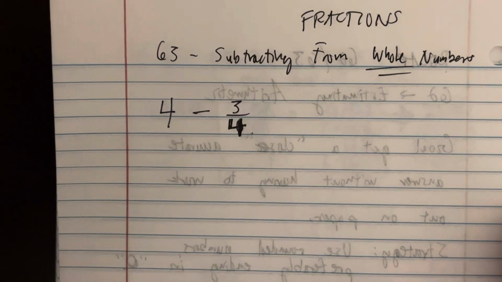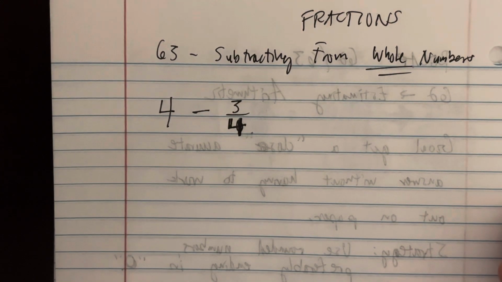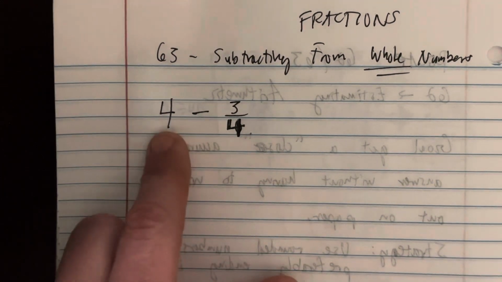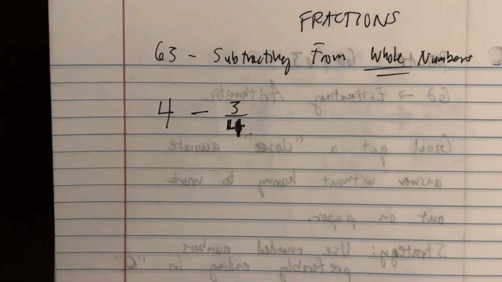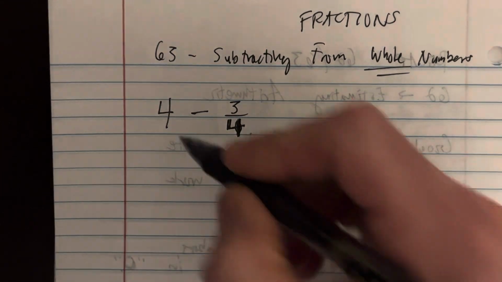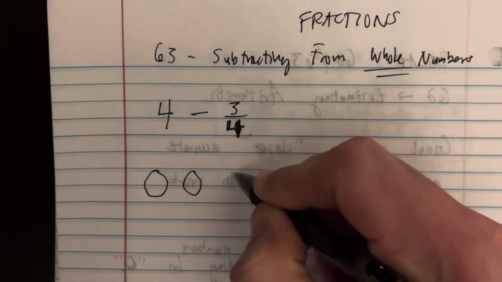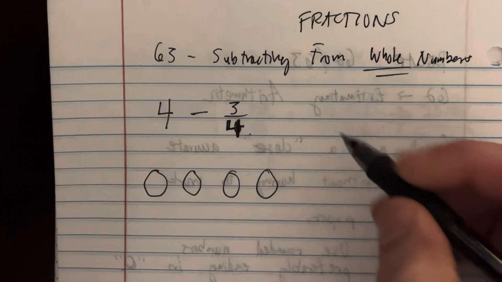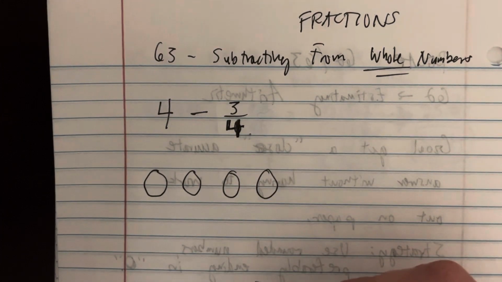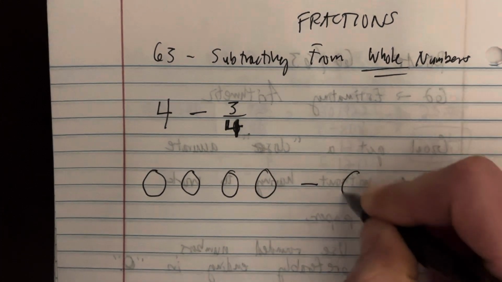So let's think about something, right? We've subtracted and added fractions that had the same denominator, but this is a whole number. This is a fraction. How am I supposed to think about this? So 4 is a whole number. Let's remind ourselves that we can draw pictures to help us see what's going on here. And then we're going to take away 3/4.